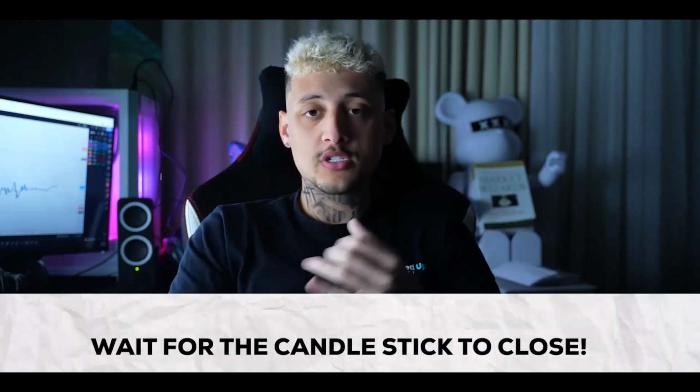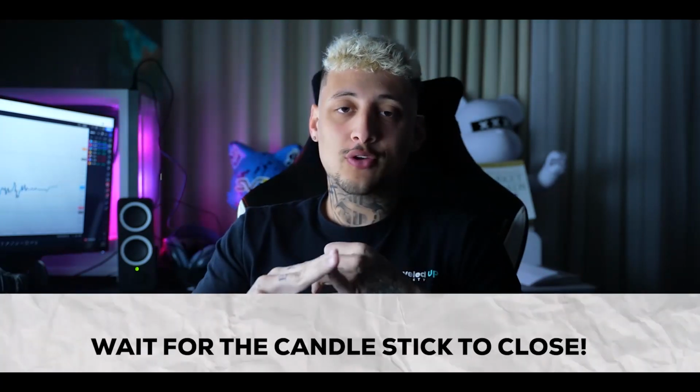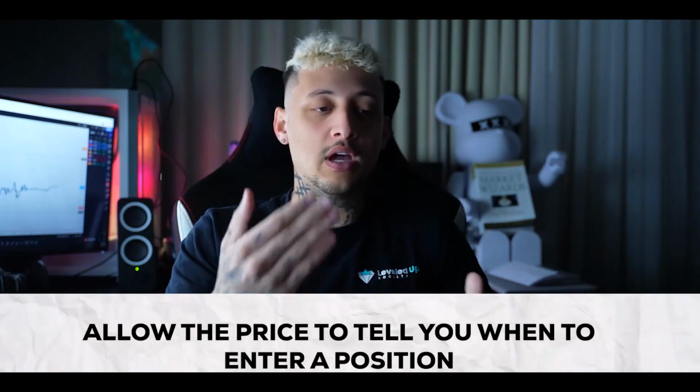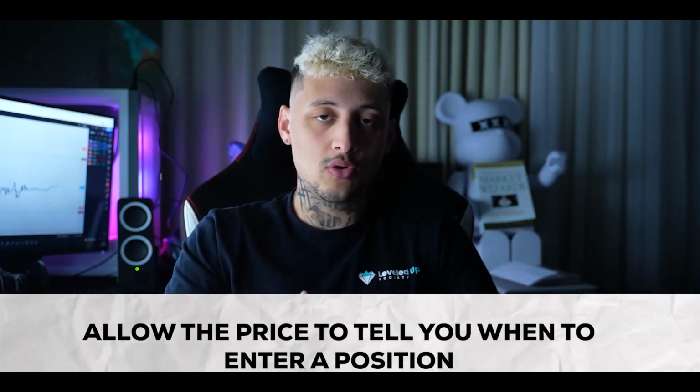Now, there are two main things to keep in mind when you take these conservative entry signals. First, you have to wait for the candlestick to actually close. You have to wait for the candlestick to close itself, because if price is still fluctuating and you assume that the candlestick is going to go that way, that's an assumption, and that's you putting your will onto the market. You have to allow price to tell you, hey, this is your entry signal. This is when you need to be getting into the market.